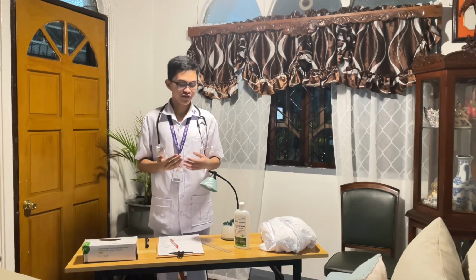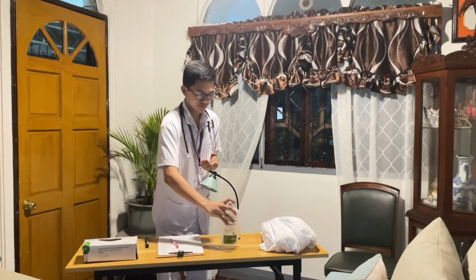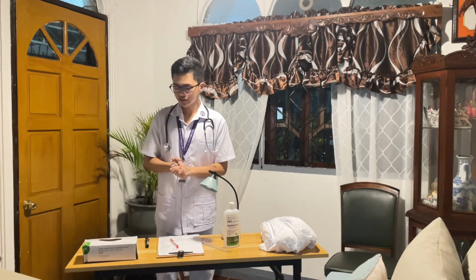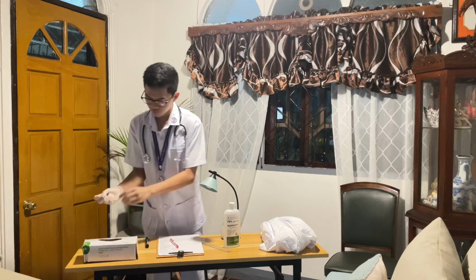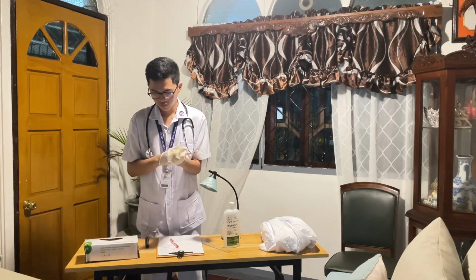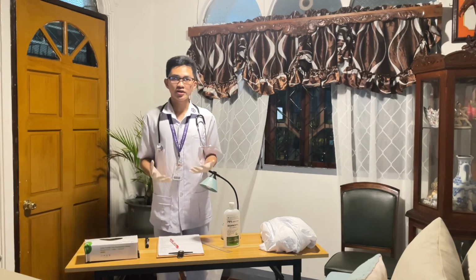After we ensure that the necessary equipment is present, let us now perform hand washing, which I did earlier, to disinfect and avoid cross-contamination with the patients. But now, I'll just do a hand hygiene to deter the spread of microorganisms. Also, wear gloves if necessary. So now that we're done, let us go and meet the client.